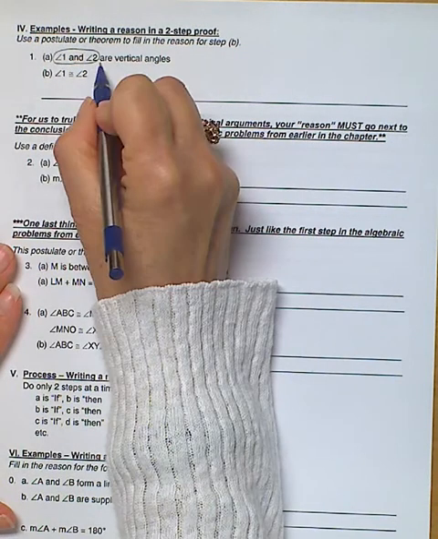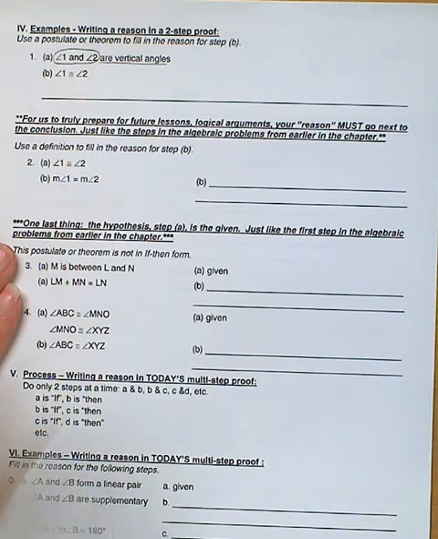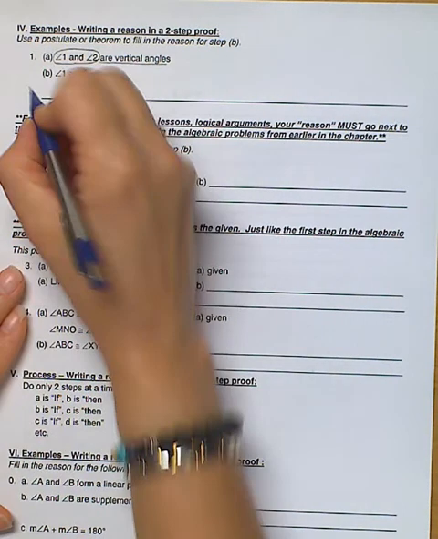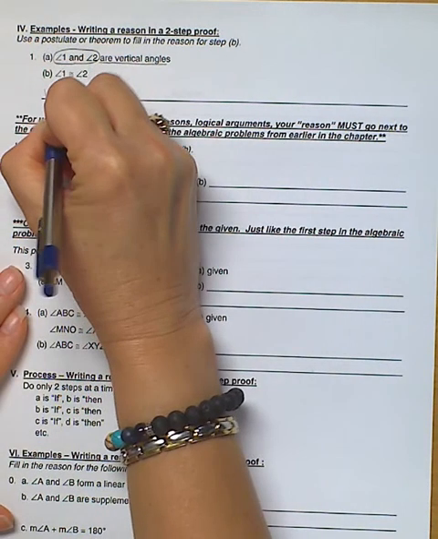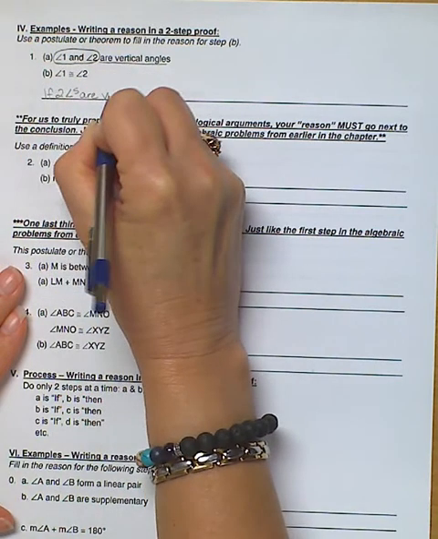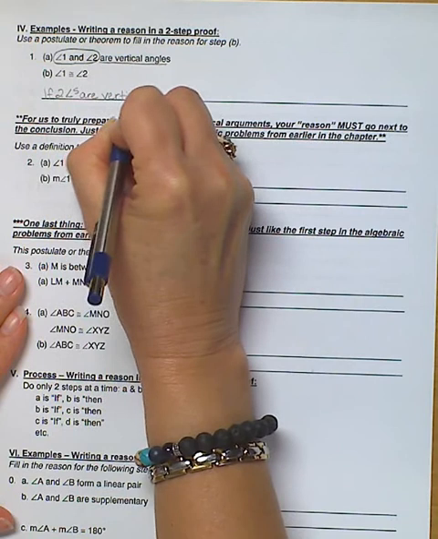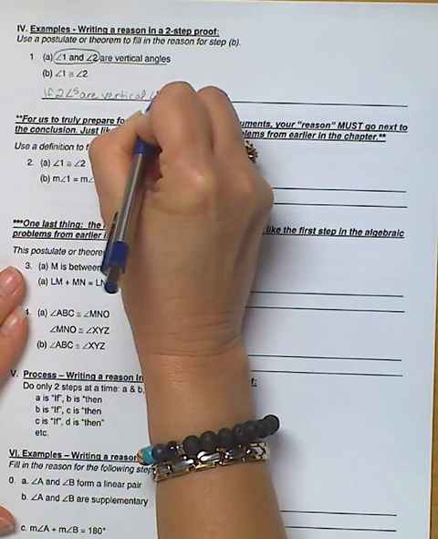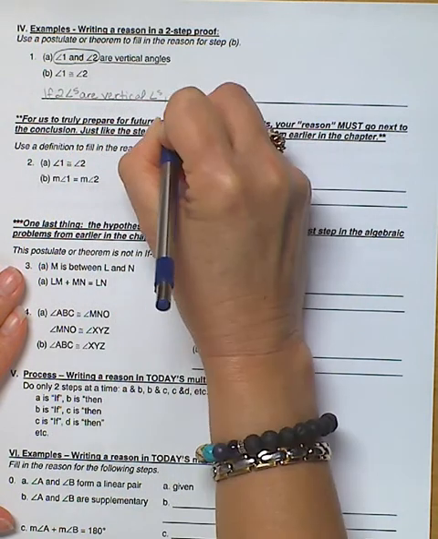Again, I don't care what their names are. I have two of them, and they're vertical. So if two angles are vertical angles, please don't say vertical, because vertical is different than vertical angles, then they are what?